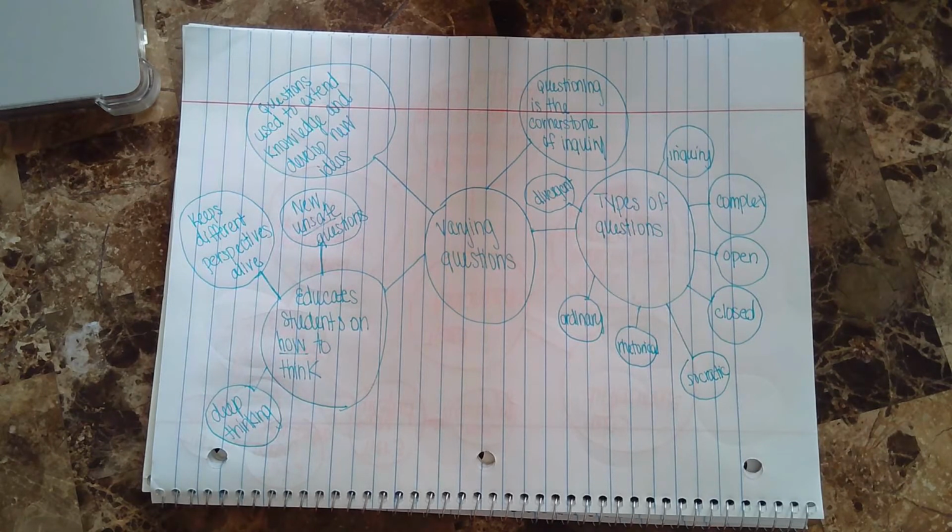And I think that this is a great strategy because it keeps different perspectives alive and it helps students think deeply. And it's okay to ask new, unsafe questions and not be so robotic about the questions that we're asking. So I think this helps students look at their learning in a very abstract way.